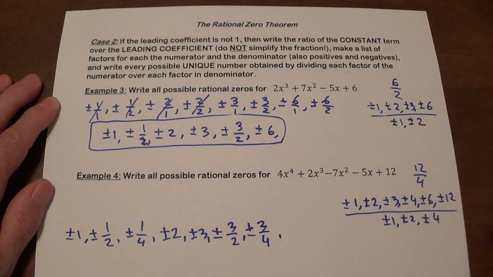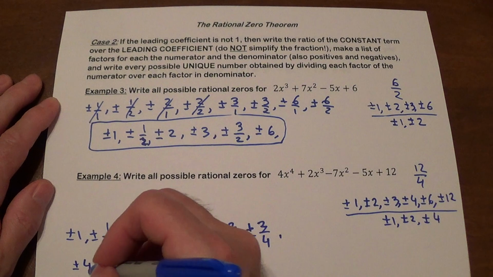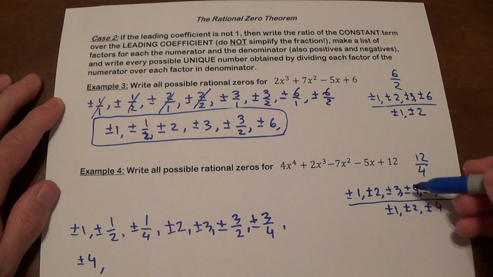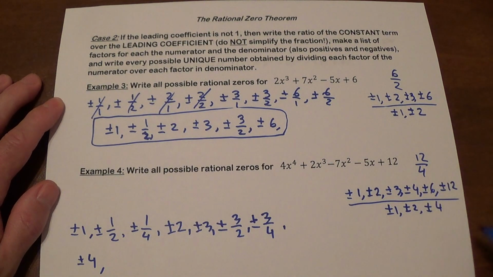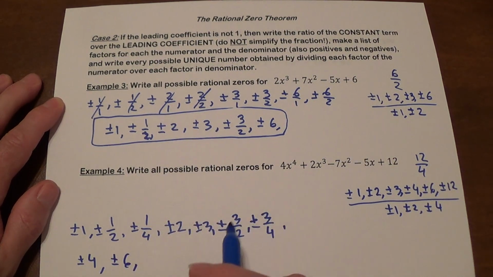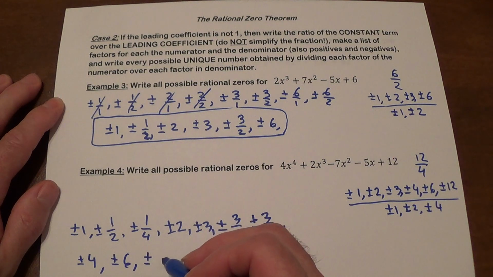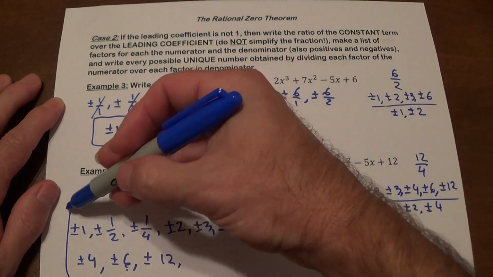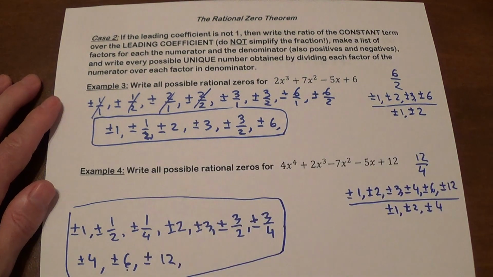4. Gonna have a lot of numbers. 4 over 1 is 4. We don't have this yet. 4 over 2 is 2. We already got 2. 4 over 4 is 1. We already have 1. 6. 6 over 1 is plus or minus 6. 6 over 2 is 3, which we already have. Don't need to do it again. 6 over 4 simplifies to 3/2. We already have that. 12 over 1 is 12. 12 over 2 is 6. We got that. 12 over 4 is 3. We got that. That is going to be our list of possible rational zeros.